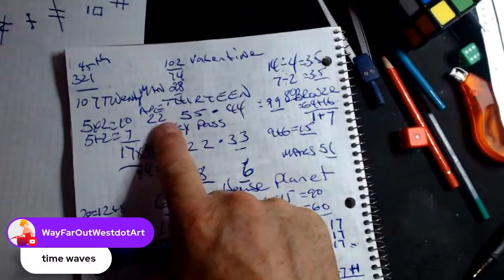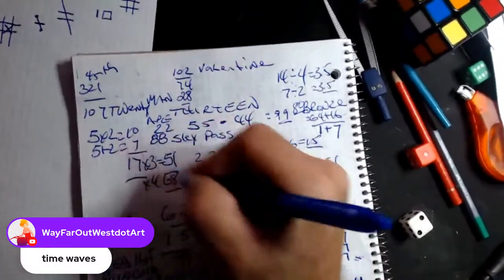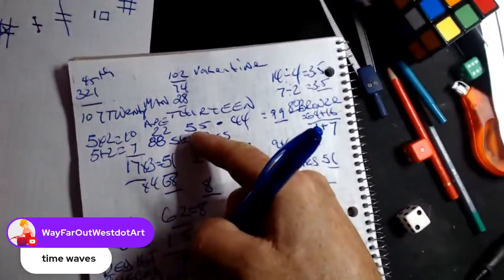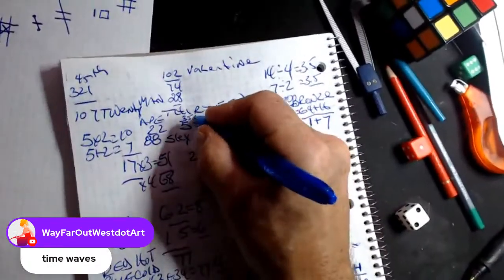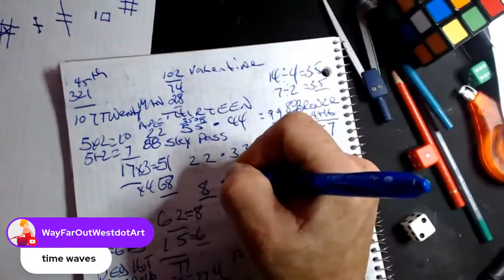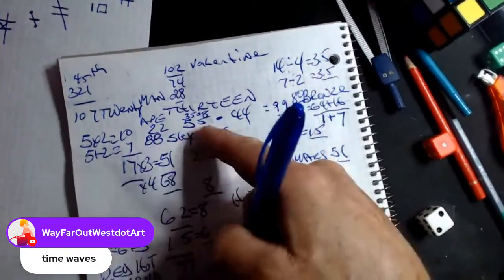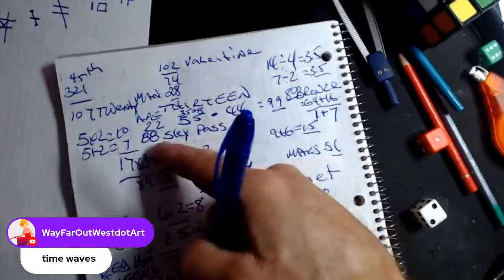The mathematics of this are going to give me 88. 5 times 5, 25. 5 plus 5, 10. 10 plus 25 equals 35. 3 plus 5 equals 8. 2 times 2 equals 4. 2 plus 2 equals 4. 4 and 4 is 8. The reverse pole of 25 Earth and your freedom is 88.